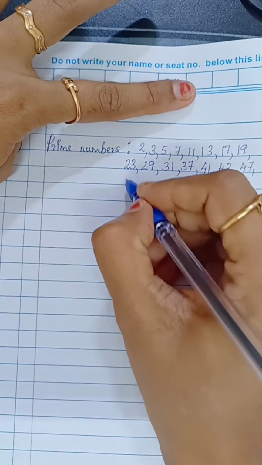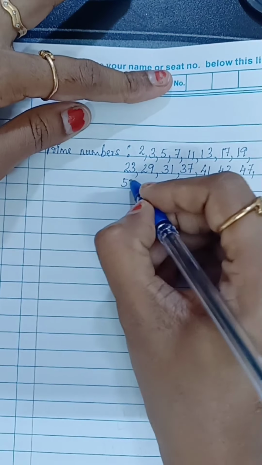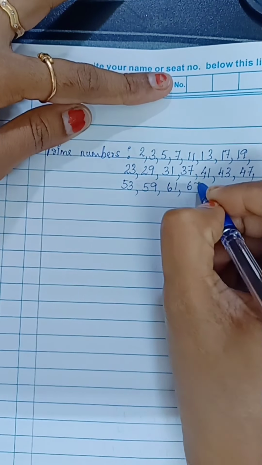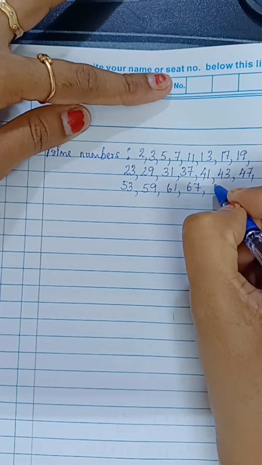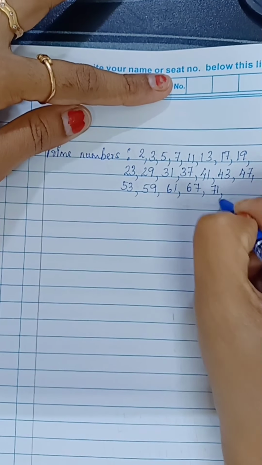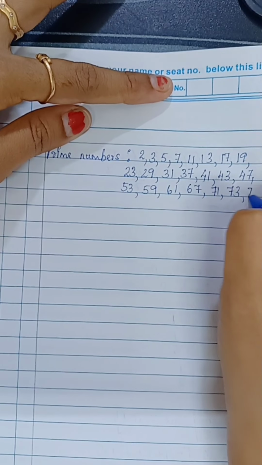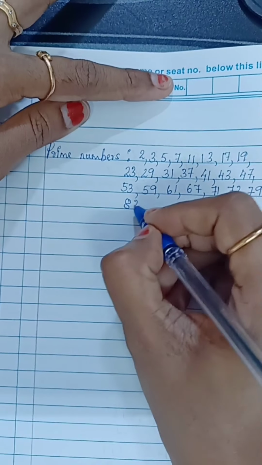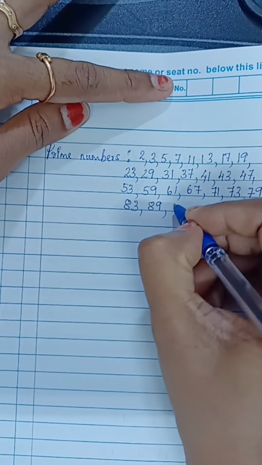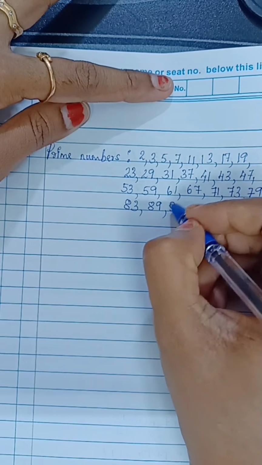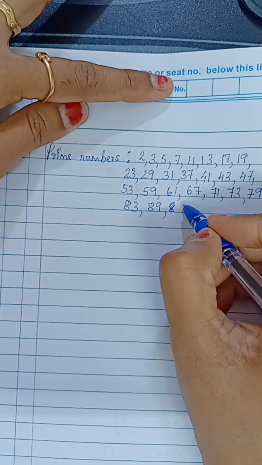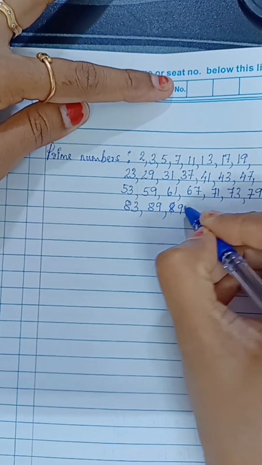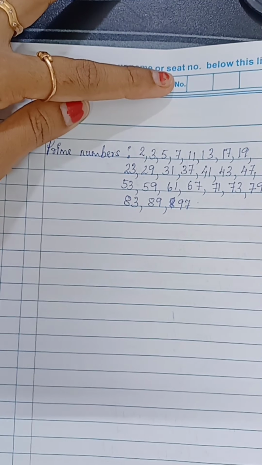Then we have 53, 59, 61, 67, 71, 73, 79, 83, 89, 97. Okay, so these are the prime numbers between 1 to 100.